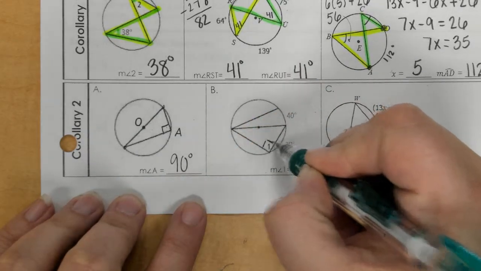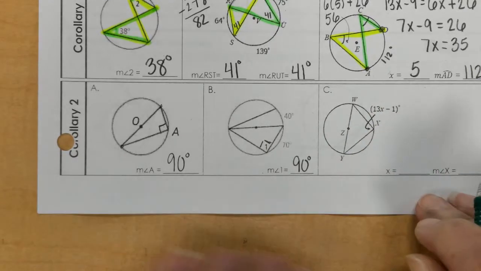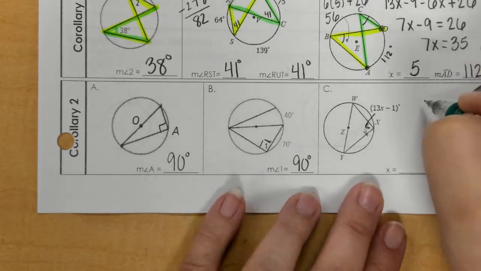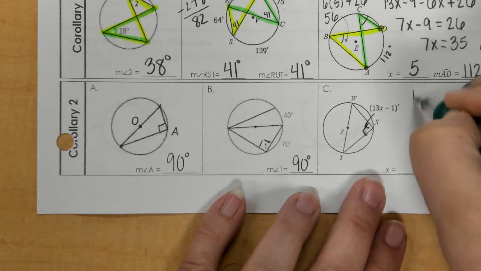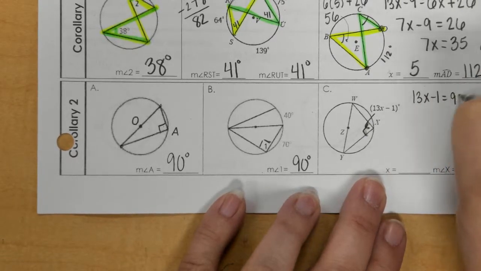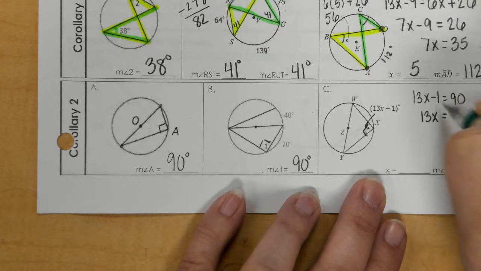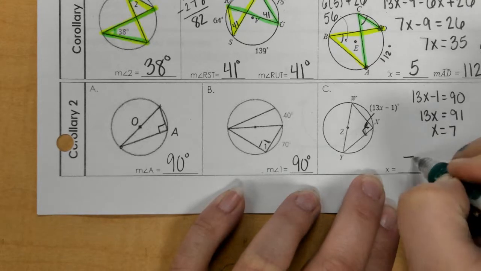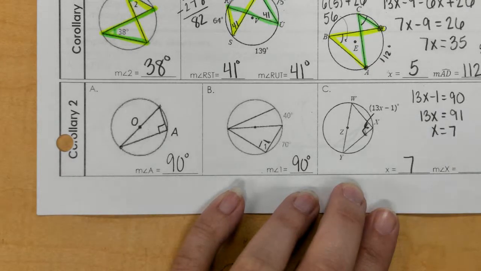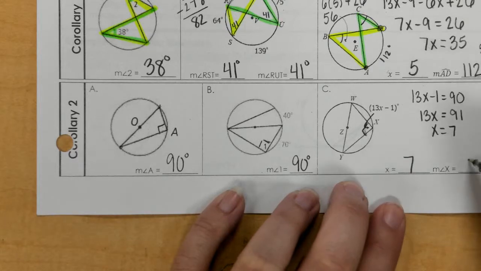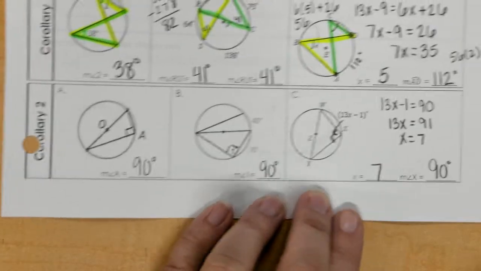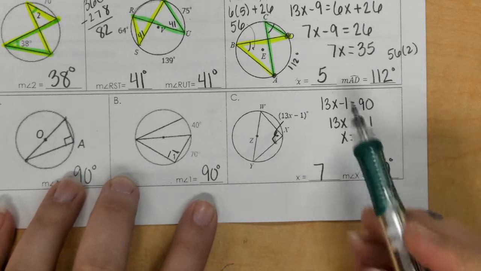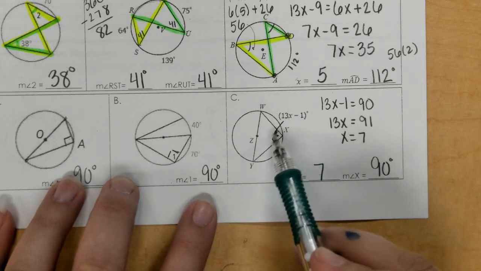Okay, here is 90. Okay, here, 90. Again, so I set 13x minus 1 equal to 90. And if I divide by 13, we get x is 7. Okay, it also asks what is the measure of angle x. Well, if you plug 7 back in, that's 90. Oops, sorry, I didn't realize you couldn't see it. Alright, so I just set this part equal to 90, solved, and I can plug 7 back in, or you should know that's 90 degrees.